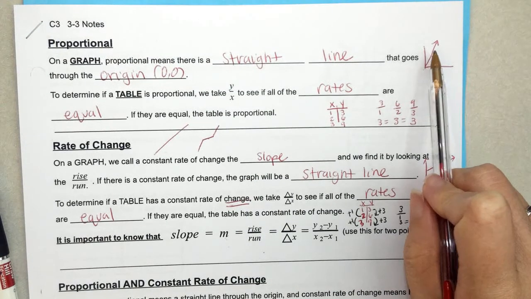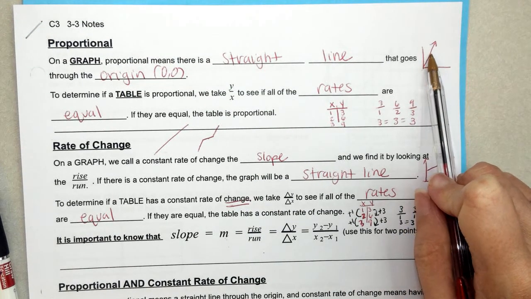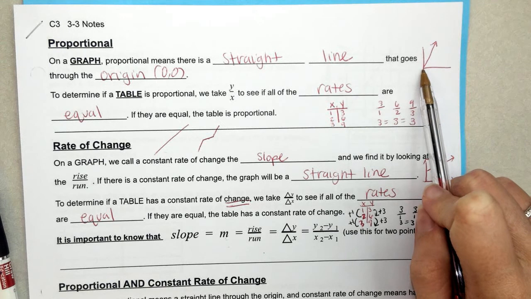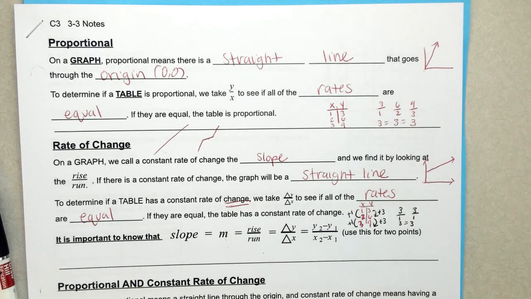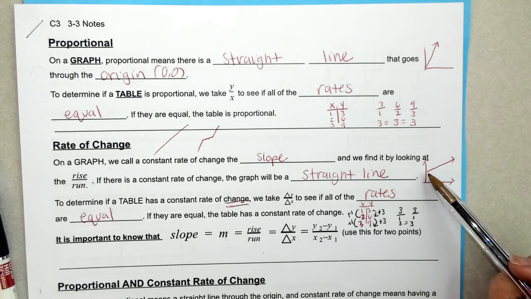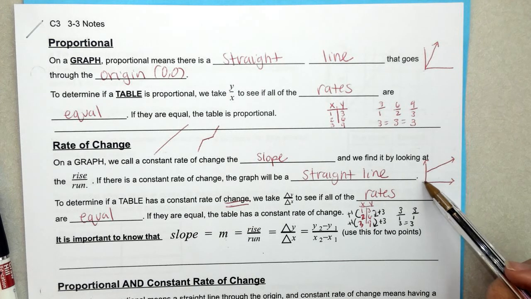Because here it is a straight line, that means it's a constant rate of change. Since that straight line goes through the origin, that's why we know it's proportional. The only thing is it doesn't work the other way. Just because something is a straight line doesn't mean it will be proportional and go through (0, 0).